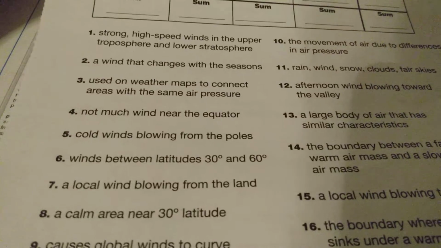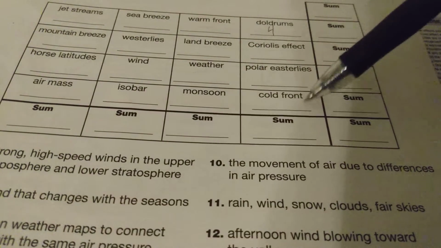Also, it talks about warm fronts and cold fronts. Those will be on pages 132 and 133. And it talks about warm fronts and cold fronts just right here. There's a warm front and there's a cold front. So I'm just trying to help you out a little bit for those of you who haven't done it yet.